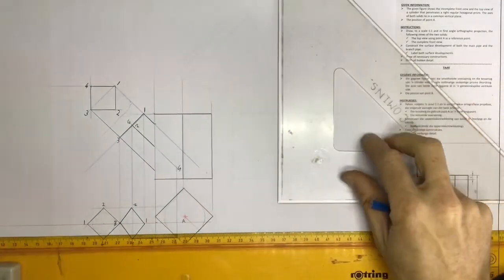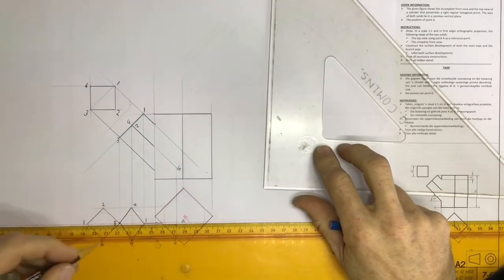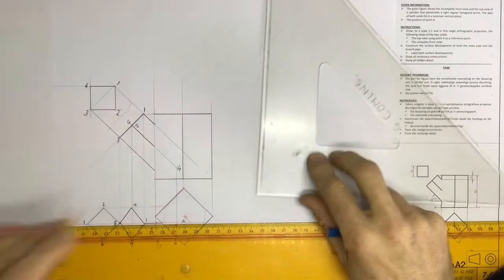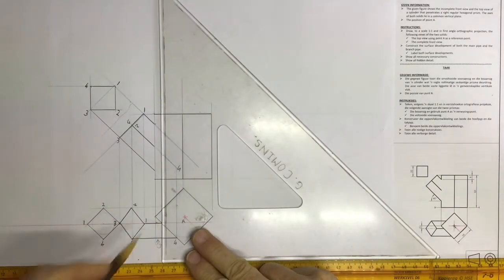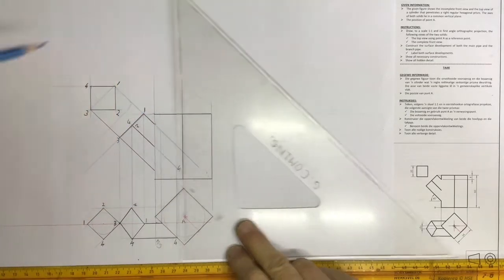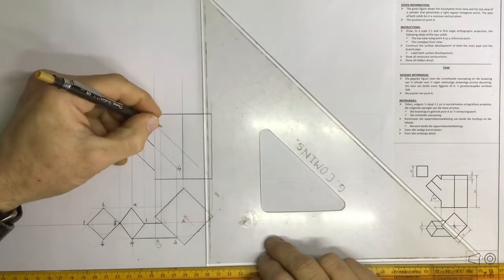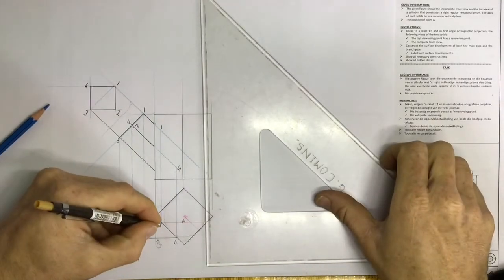I'm going to come over here, and say, well, where's point 1? Point 1 can come out over there. I'm going to be able to see that definitely. You can see that it's not touching there. It is now part of this face over here, so I can take a line coming up over there to find point 1. There is point 1 over there.